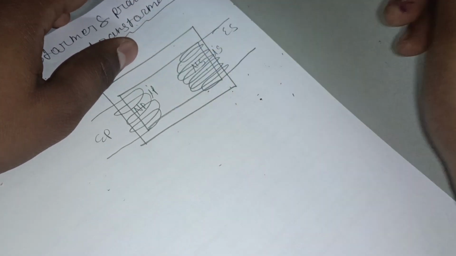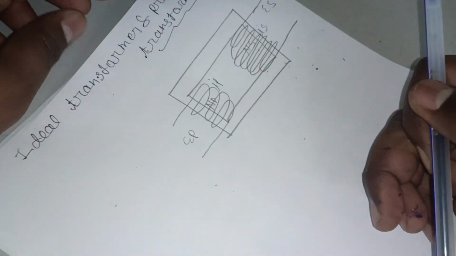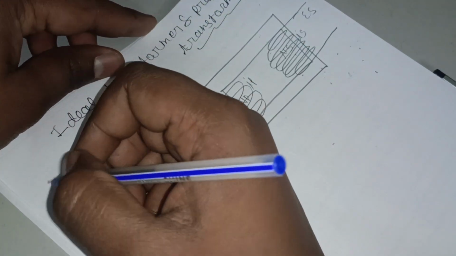Okay, so first of all let's discuss the ideal transformer.